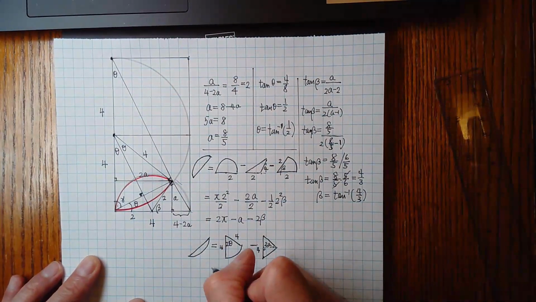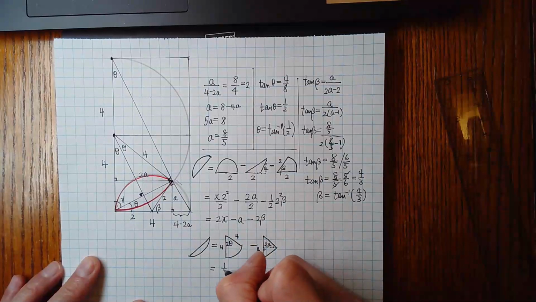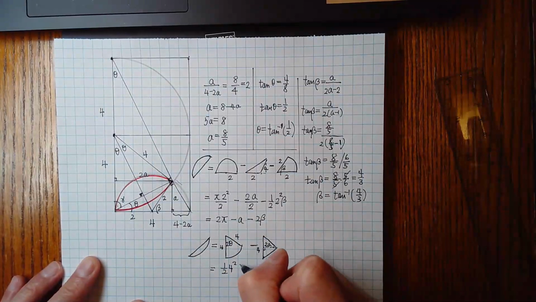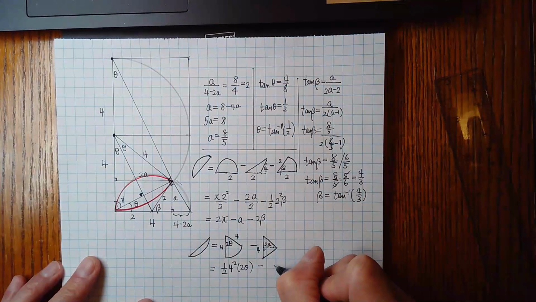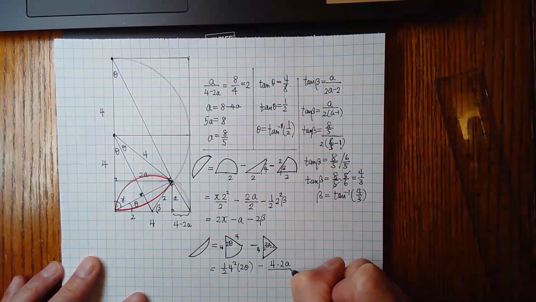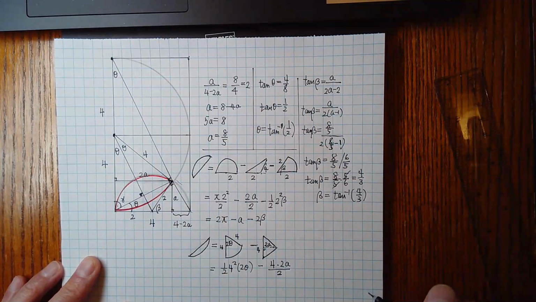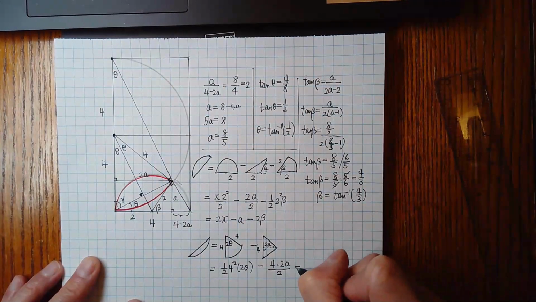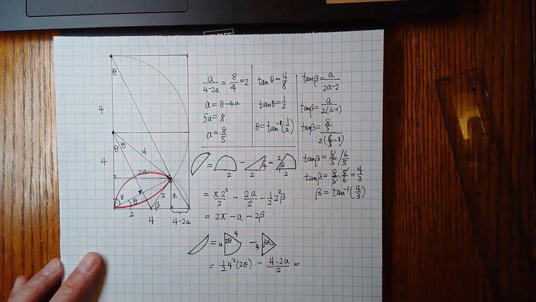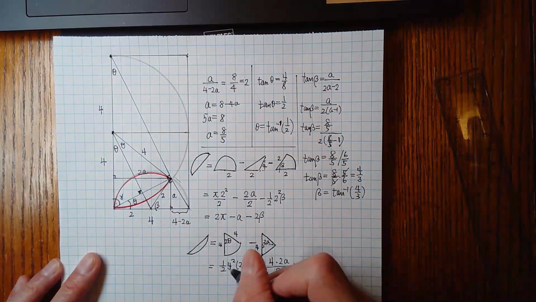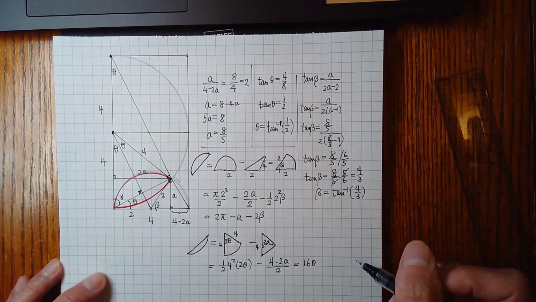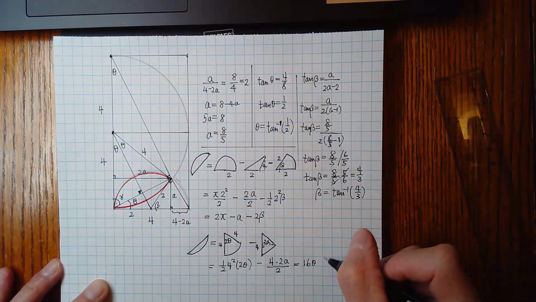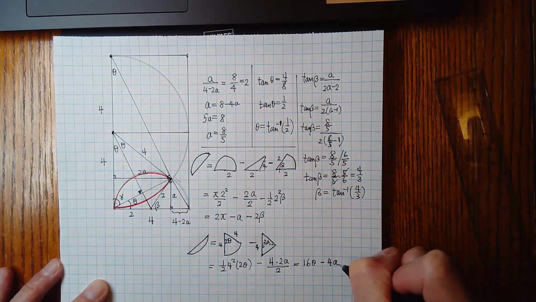And now we can calculate what it is. So 1/2 the radius squared times the angle in between, which is 2 theta, minus the triangle, which is base times height, 4 times 2a divided by 2, which is, the 2 cancels out, 16 theta, minus 4a. Okay?